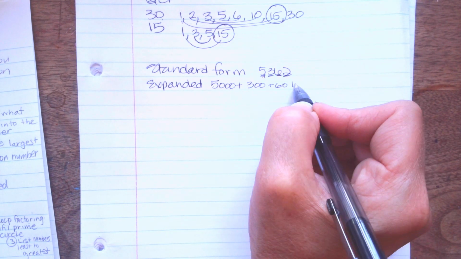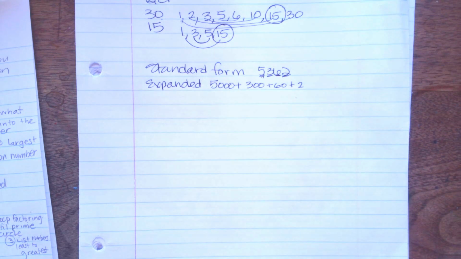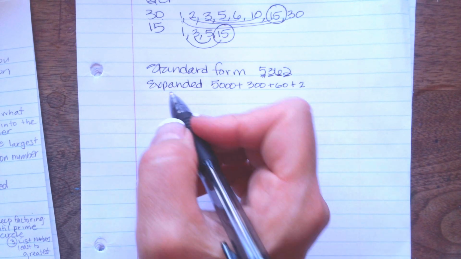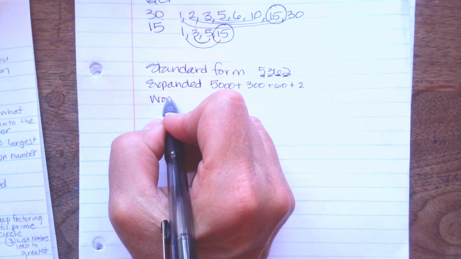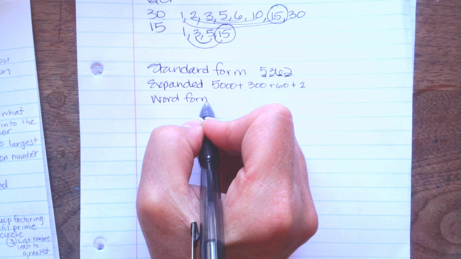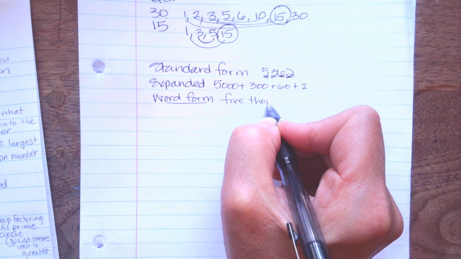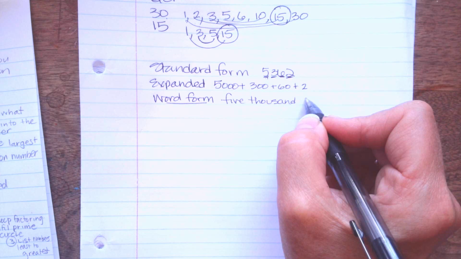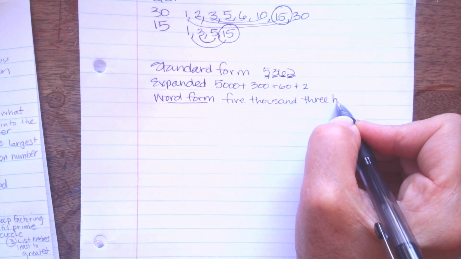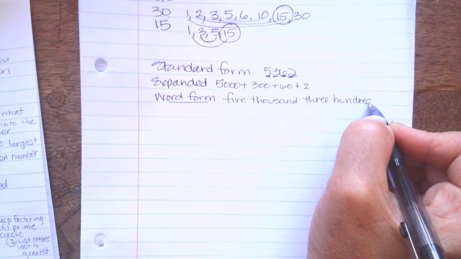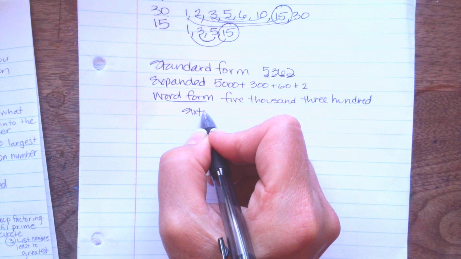And the 2 is worth 2. And then word form means that we spell it out. So we're going to do 5,362.